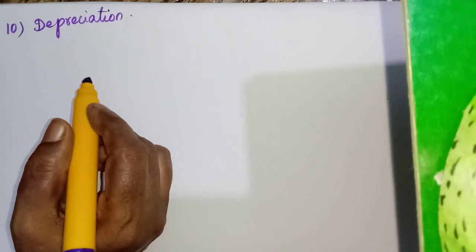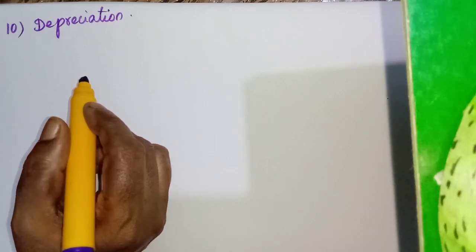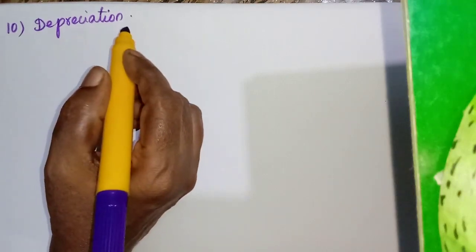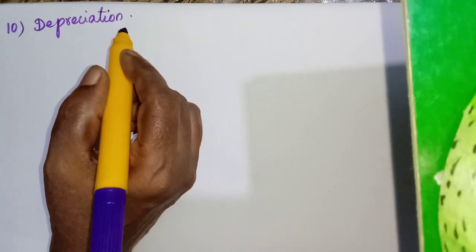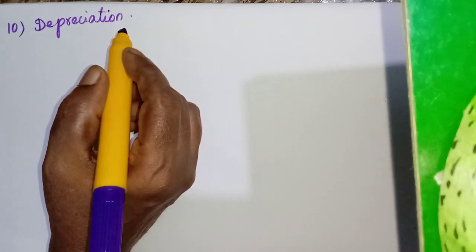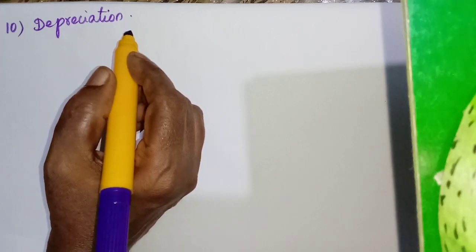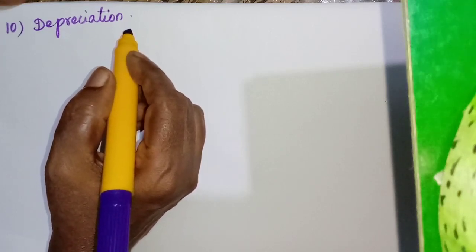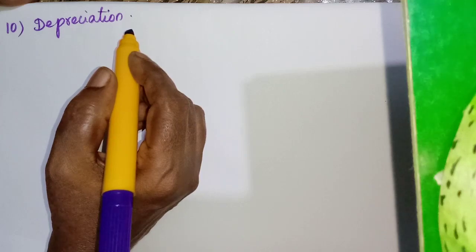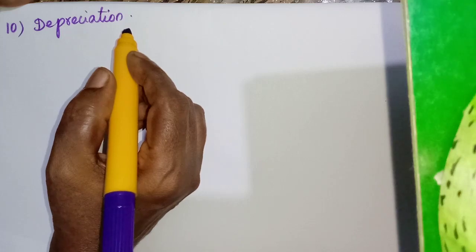Very good, students. In the 13th lesson, we have completed around 9 adjustments, isn't it? Today, we will learn the 10th adjustment and we will try to do the problem. Okay. The previous day's problem, some mistake is there in the problem. So, we will correct it later.